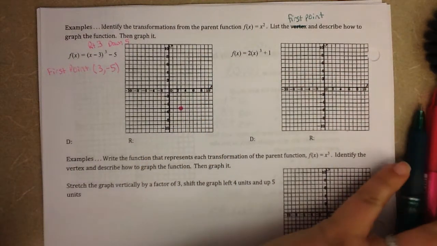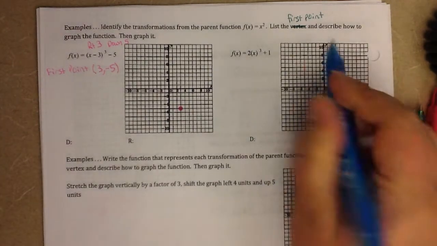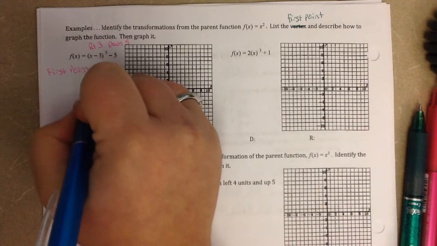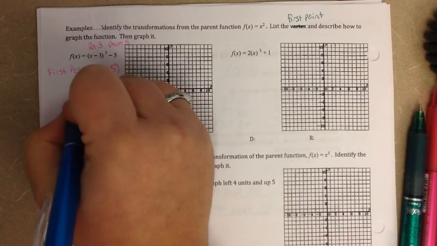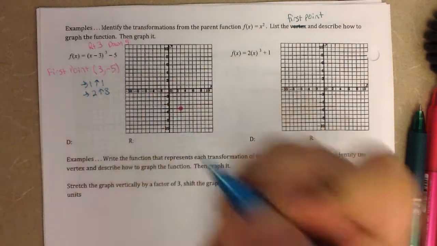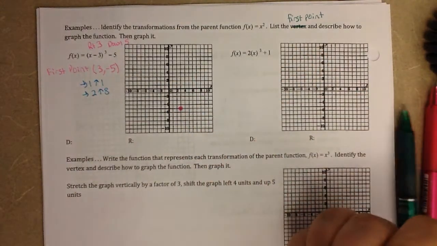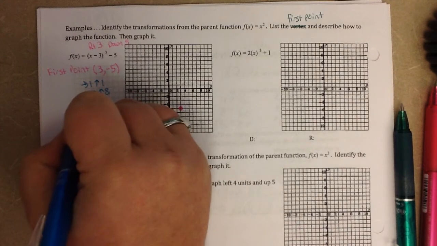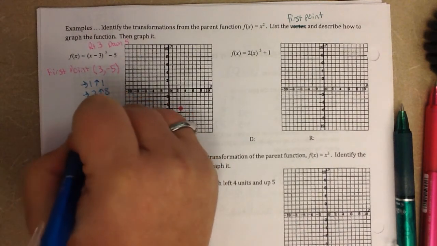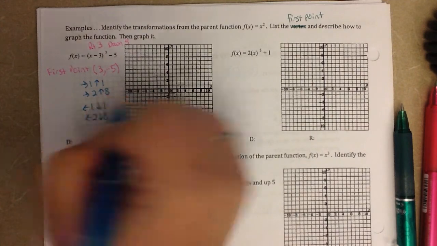Then to get additional points, we would still use our pattern. So describe how to graph the function. Well, we would go right 1 and up 1 to the third, which is 1. Right 2 and up 2 to the third, which is 8. And my graph isn't big enough to get that 27, so I'm just going to skip it. Then we'd also go left 1 and down 1, left 2 and down 8.